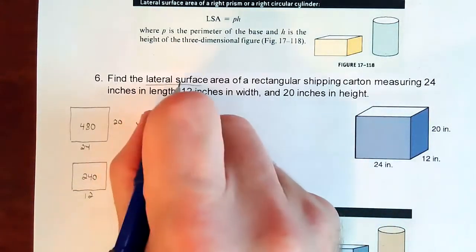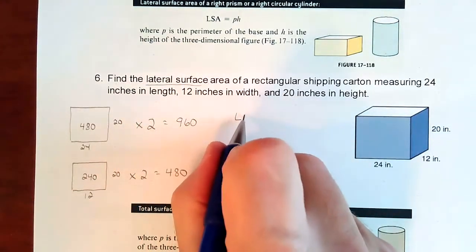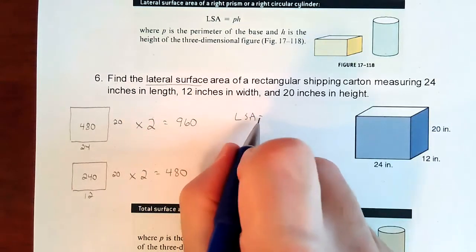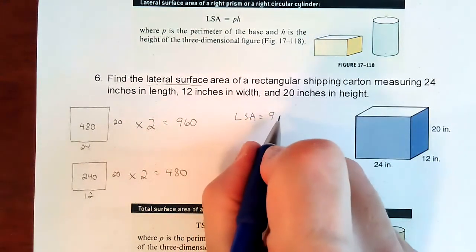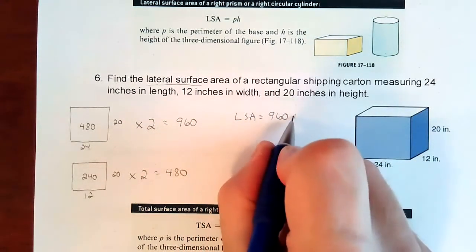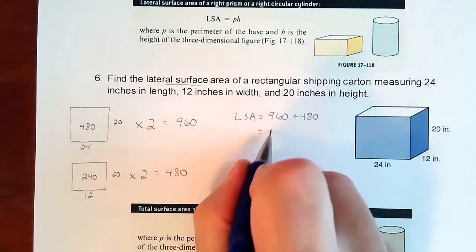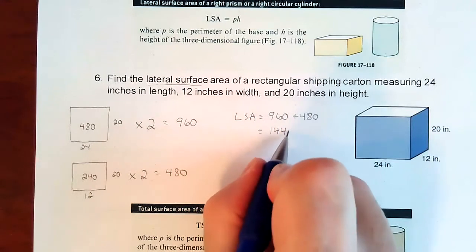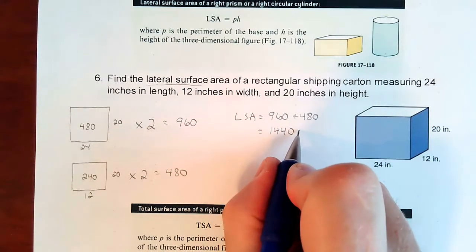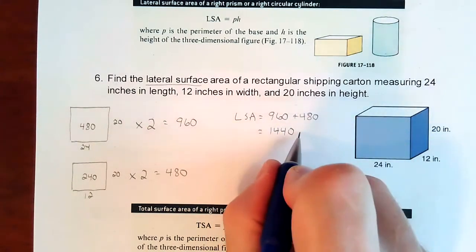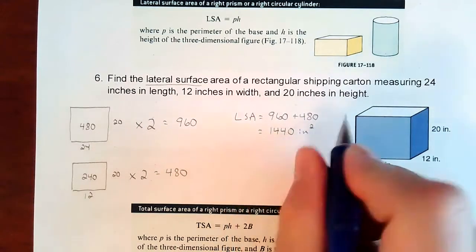So your lateral surface area is going to be just those two pieces added together. So 960 plus 480 gets you 1,440. And since it's an area measurement, you're talking square inches.